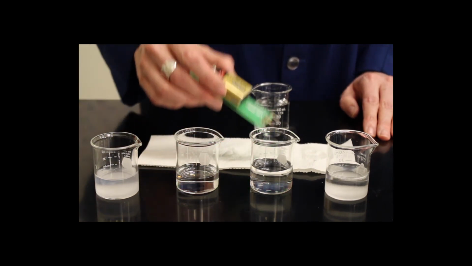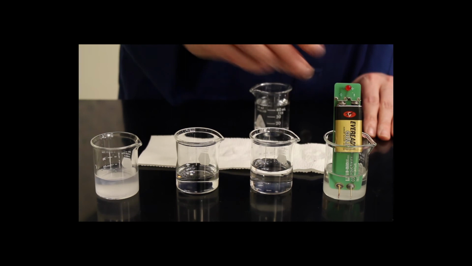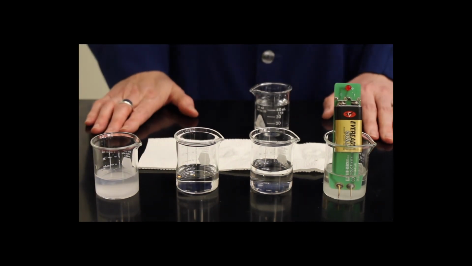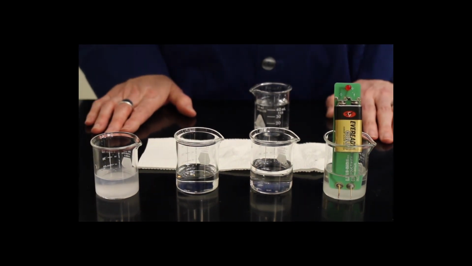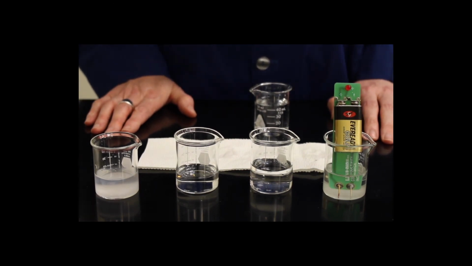And so what we're going to find when we place the conductivity meter into the solution of sucrose is that it is not lit up. This indicates that there are no ions in solution and that sucrose is a non-electrolyte.